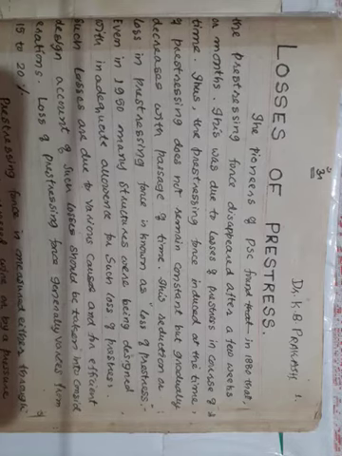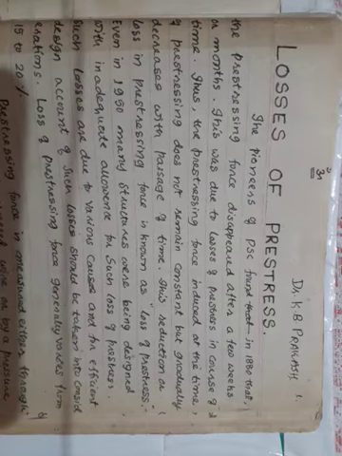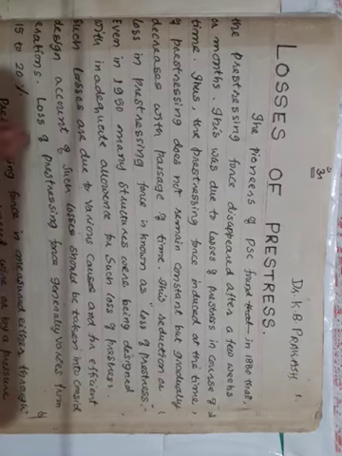I think in the first chapter I had discussed this a little, and we defined a factor called eta. Eta is the ratio of the effective pre-stress, or the final pre-stress, divided by the initial pre-stress. Am I right?